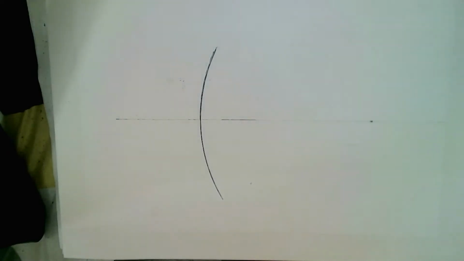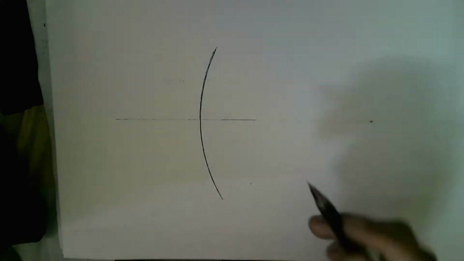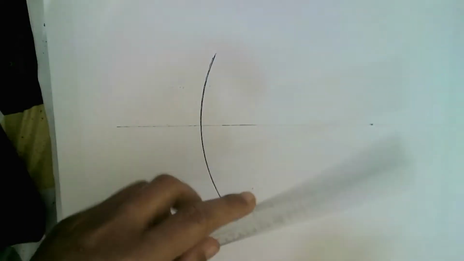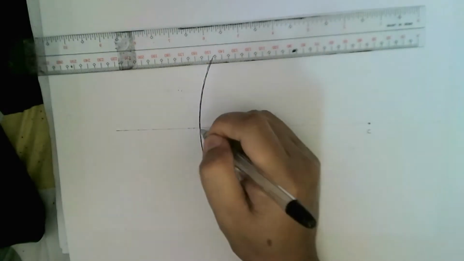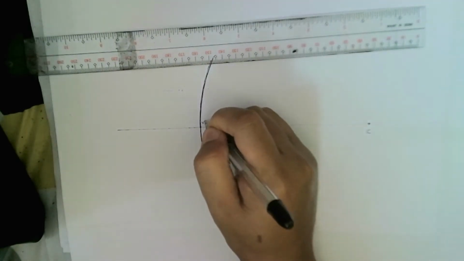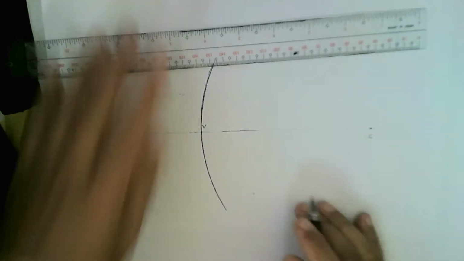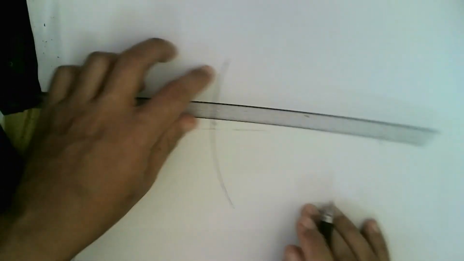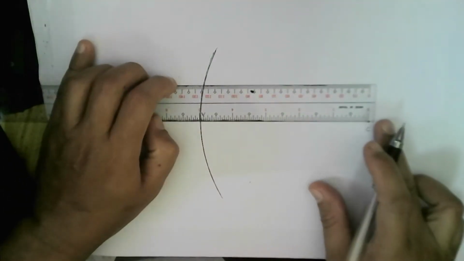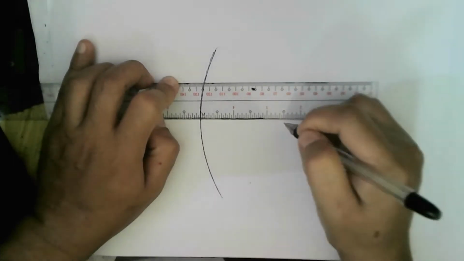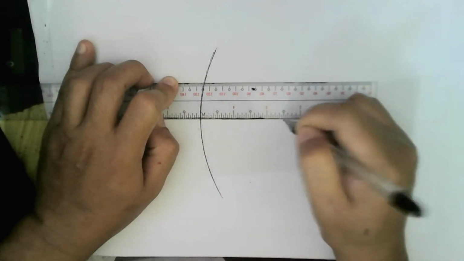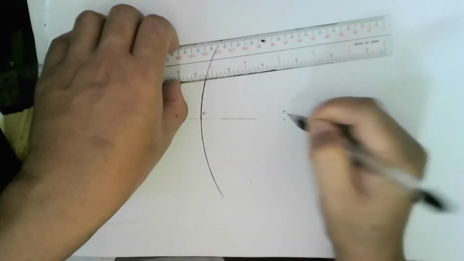Okay, and then from there, obviously, you can choose your focus, and your focus is again just halfway between. This is your center of curvature. This is your vertex here. So therefore, halfway in between, which is 2.5 inches away from the vertex, so somewhere here, that would be my focus.